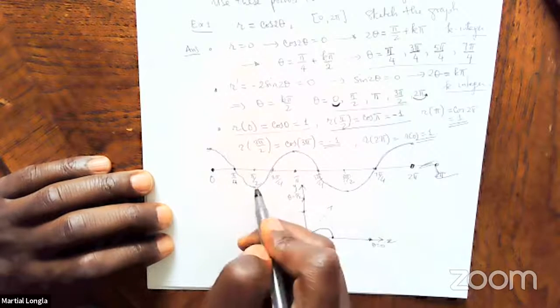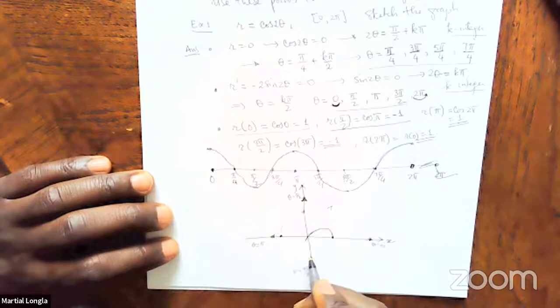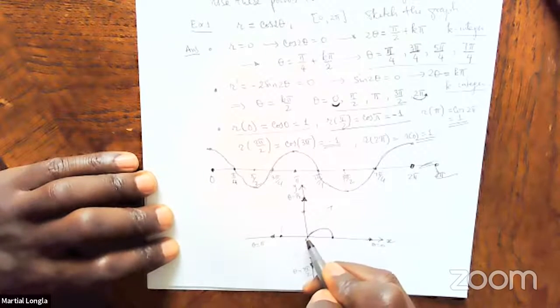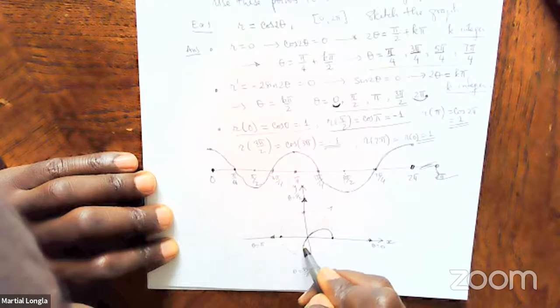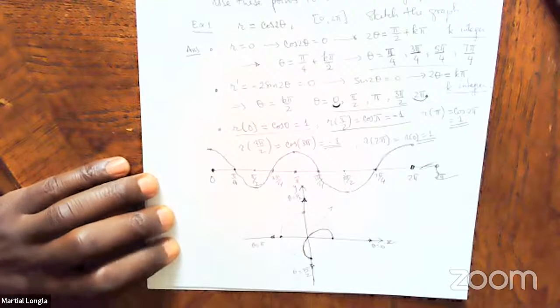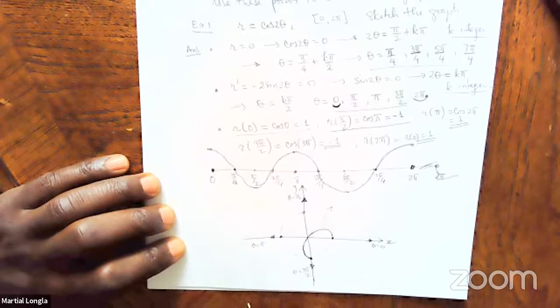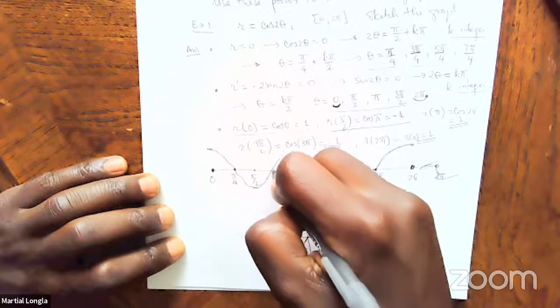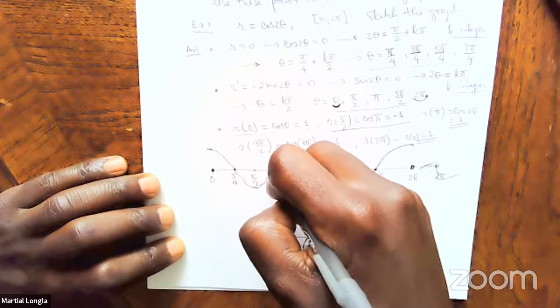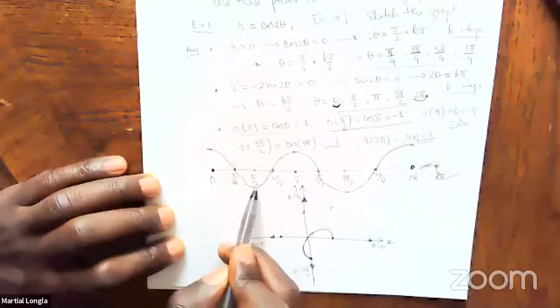And it will end at -1, which is right here for this direction. For this positive direction, -1 is here. So it will head there to get here at -1. Okay. Coming out of here, where is it going? Back to 0. We reach pi over 2.